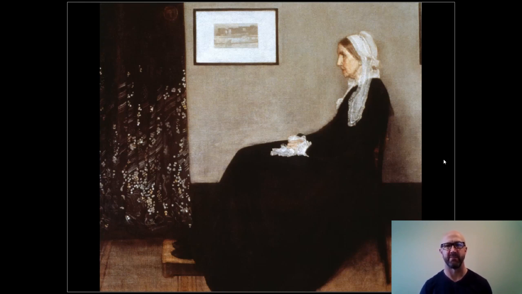representations of modernist ideas. He actually called this, instead of The Artist's Mother, of course, Arrangement in Gray and Black, an arrangement being a musical arrangement, and said that it didn't have anything to do with his mother, it just had to do with one shape or one texture or one pattern juxtaposed with another to create a pleasing composition for us all.